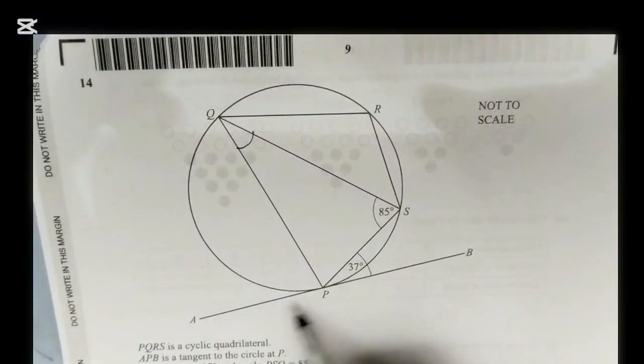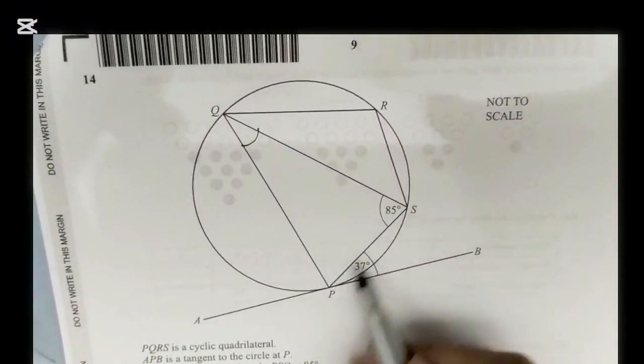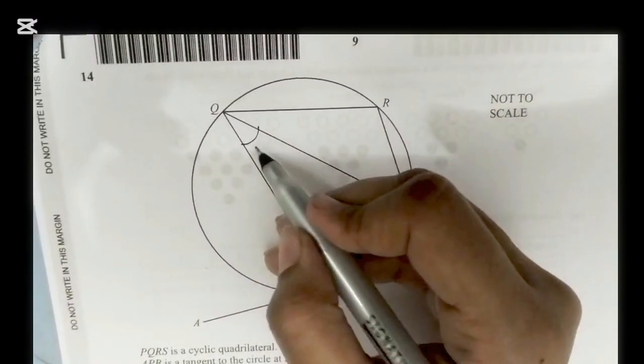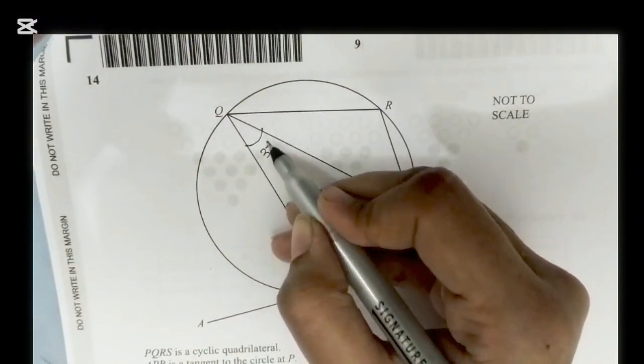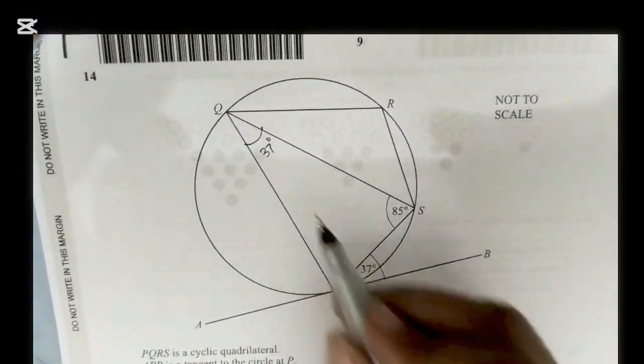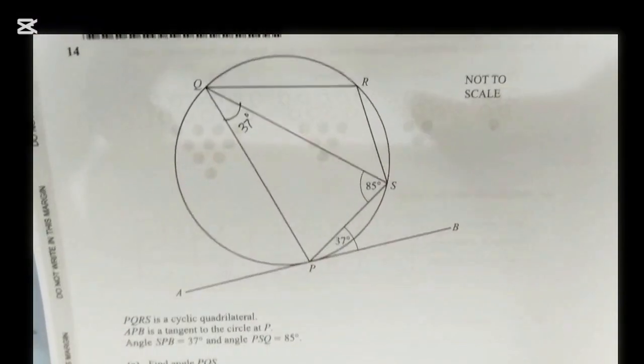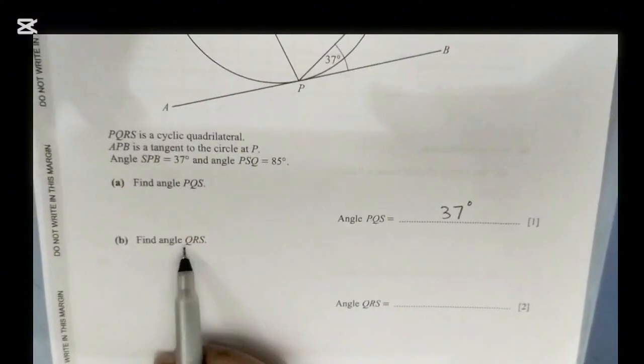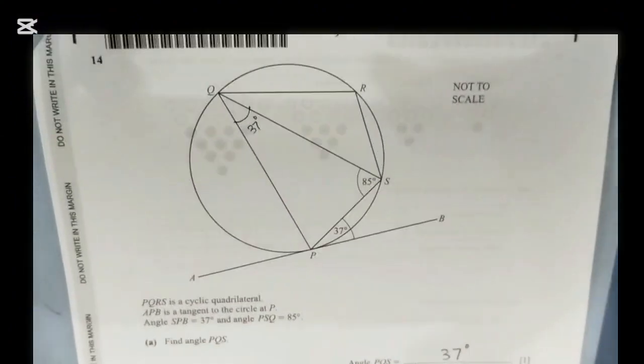So you know that this angle is between a tangent and the chord. So this is 37 degrees, and this angle will also be 37 degrees because this angle is alternate to this angle. So the value of angle PQS is also 37 degrees. Find angle QRS. Where is QRS?